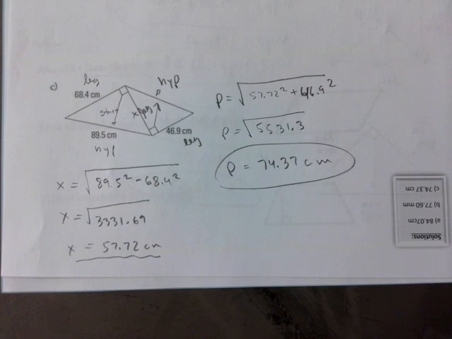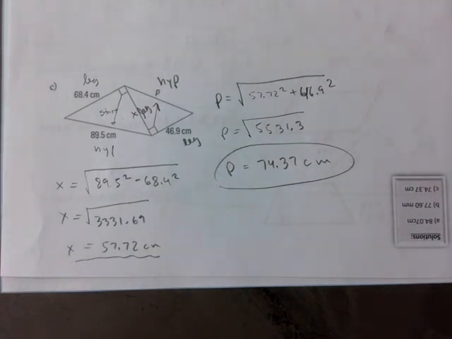So that's how you do one like that. It combines everything we've done.